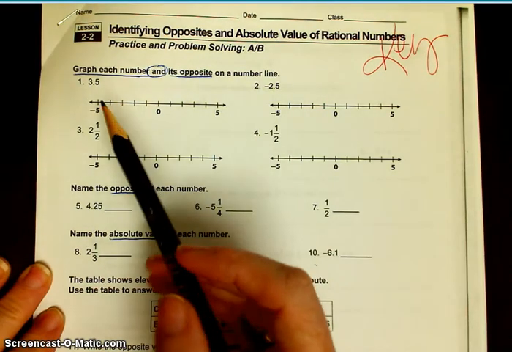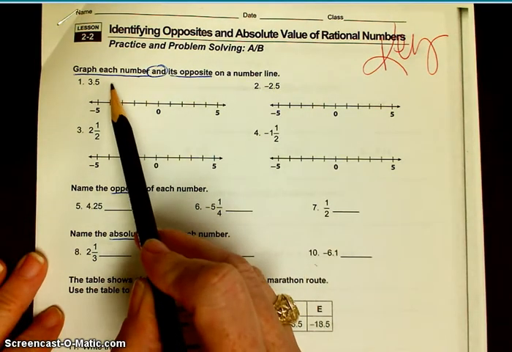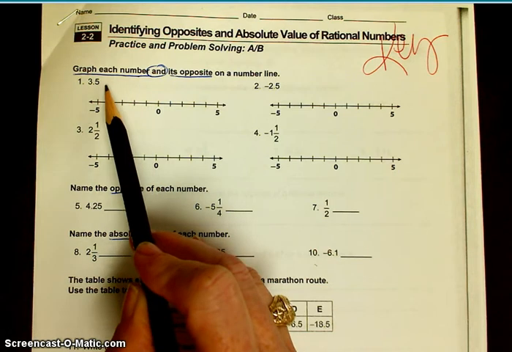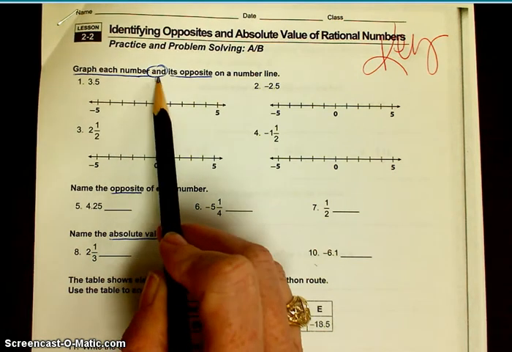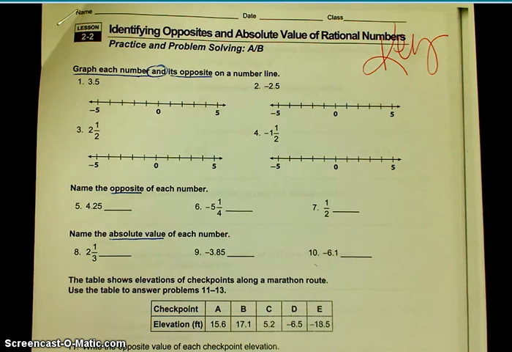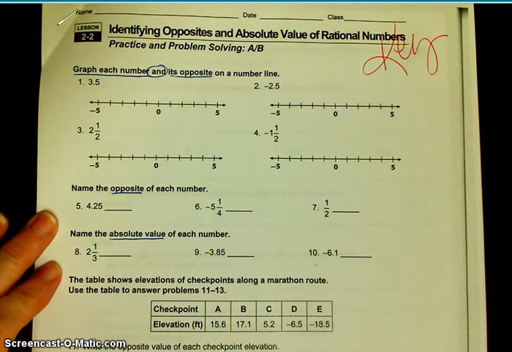Okay, let's look at the first set of instructions. It says that it wants us to graph each number and its opposite. I need you guys to underline that because what I've been seeing is that you guys will do one or the other, but you're not following the directions and doing both. So make sure you graph the number that they give you and then its opposite.